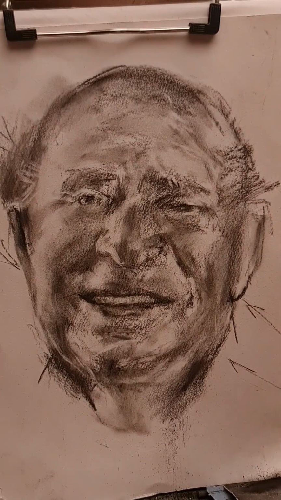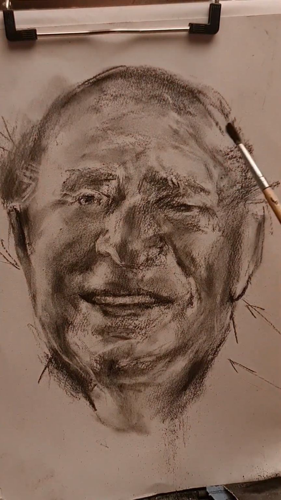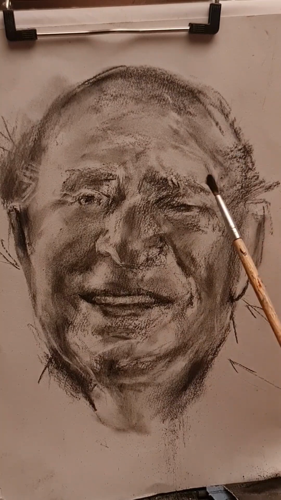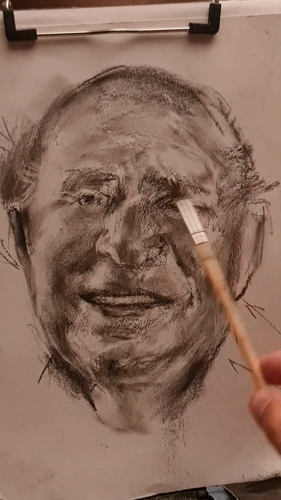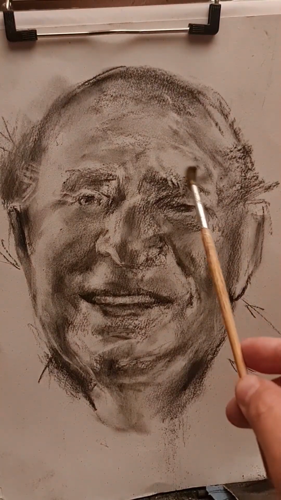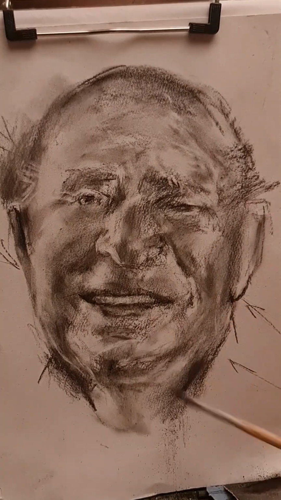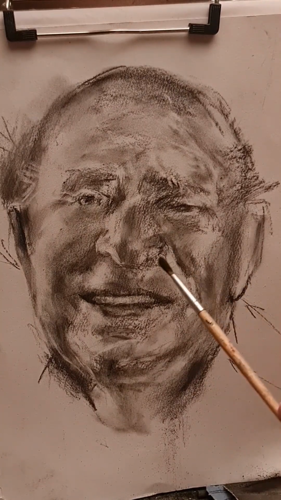Going back to the brush, all these areas are very soft tone values. Okay, and here as well. And you have skin spots, which appear with the age, obviously.